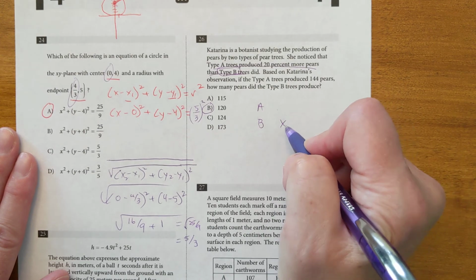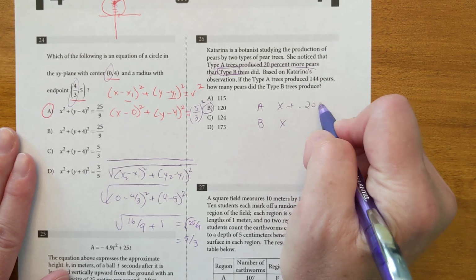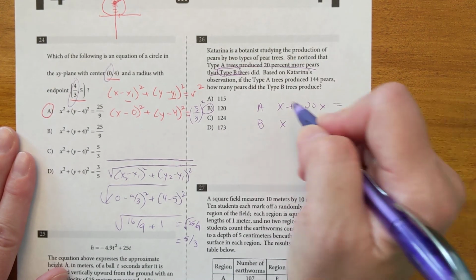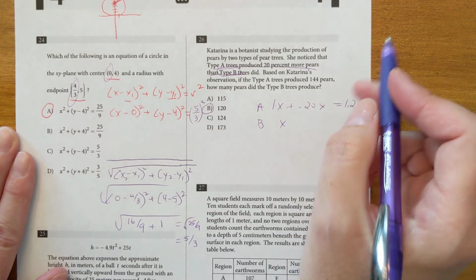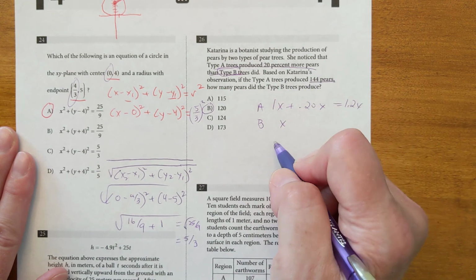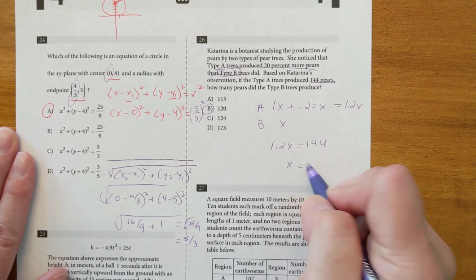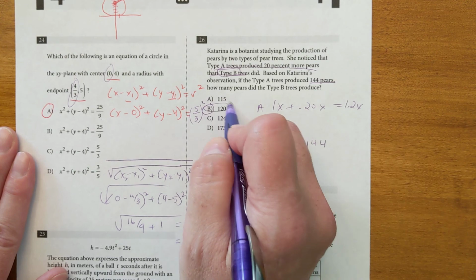So type A in terms of B is going to be x and 20% more of x, because they produced 20% more pears than B did. So they produced 1x plus 0.2x or 1.2x pears. And it said type A trees produced 144 pears, so 1.2x equals 144. Divide, and you get x is equal to the answer there of 120.